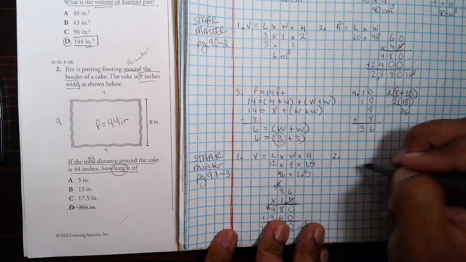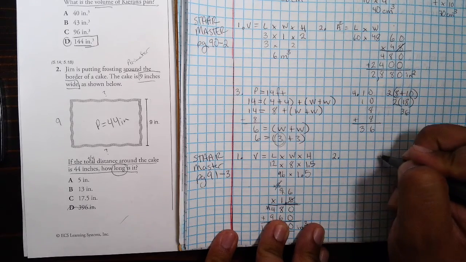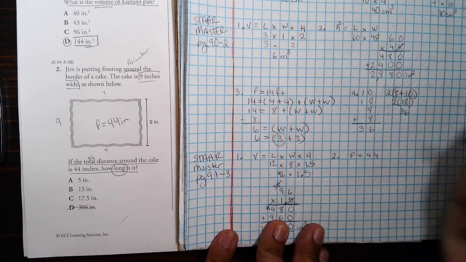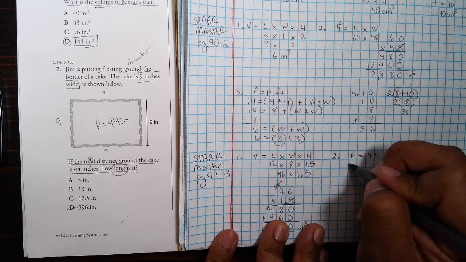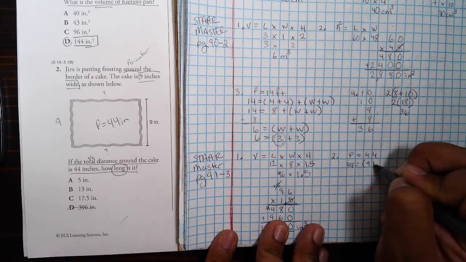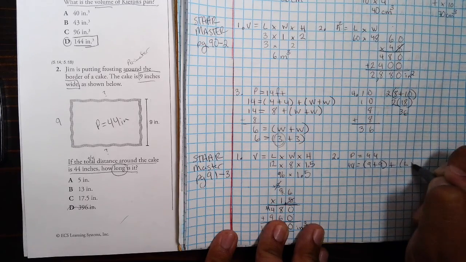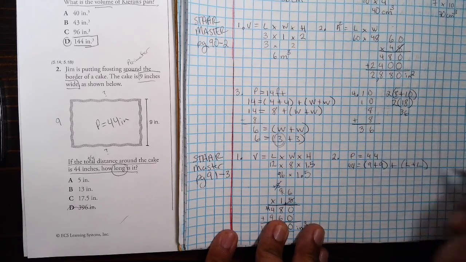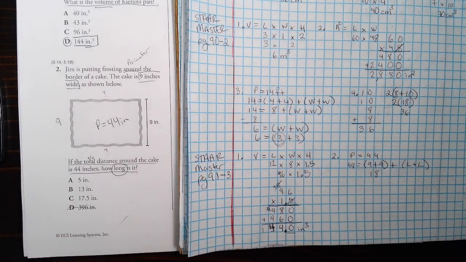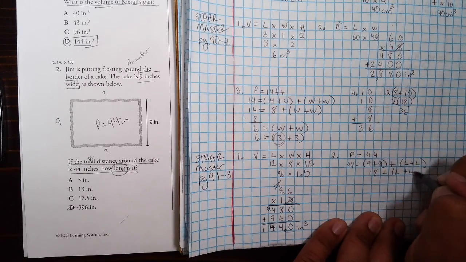Or I can do it the mathematical way. Okay, so let's do the expression way first. The perimeter equals 44. So I'm going to have 44 equals 9 plus 9 plus length plus length. Okay, 9 and 9 is going to give me 18 plus L and L.